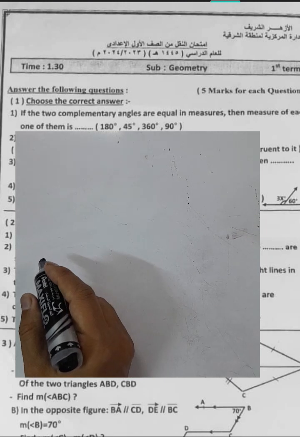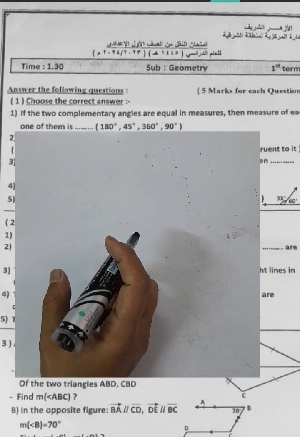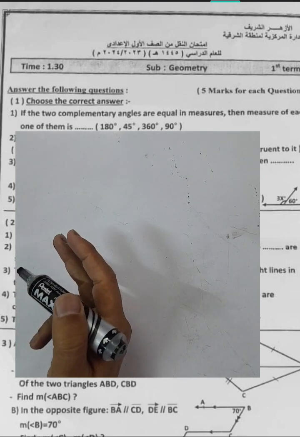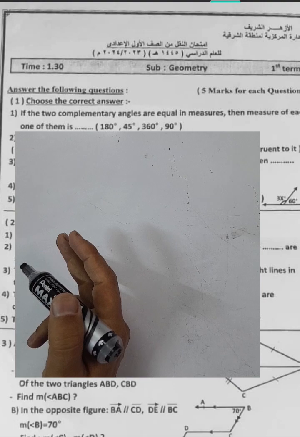Choose the correct answer. If two complementary angles are equal in measure, then the measure of each one of them equals what? What about complementary angles? Complementary angles means the sum of two angles equals 90 degrees. The type of the two angles will be acute.